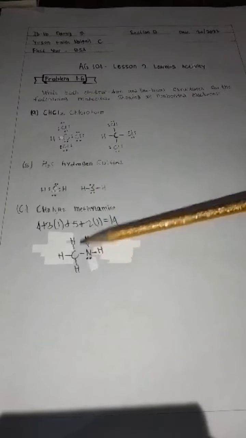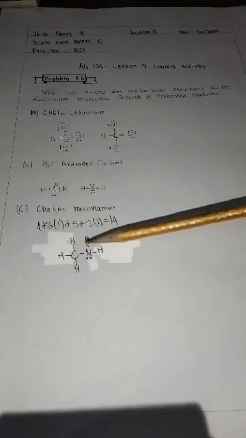Okay, so 12 plus 2 equals 15. So that is the lowest structure of methylamine, which is 14. Okay, thank you. Wow, well explained, Danny. For now, it's my turn.